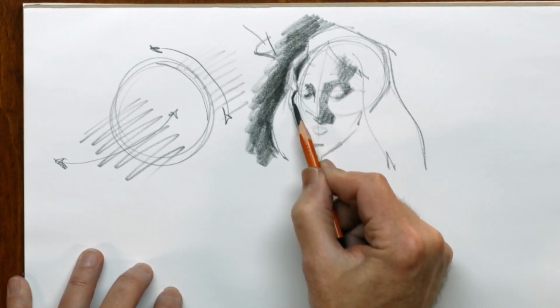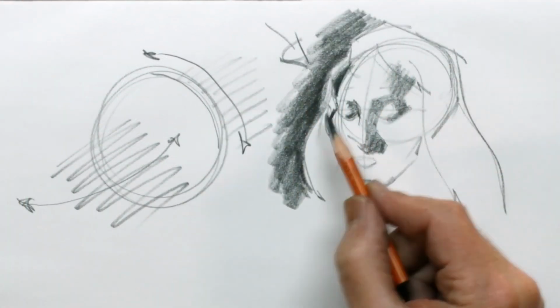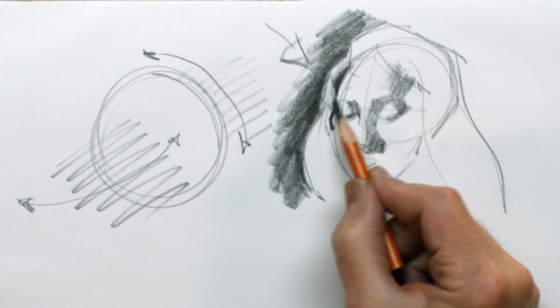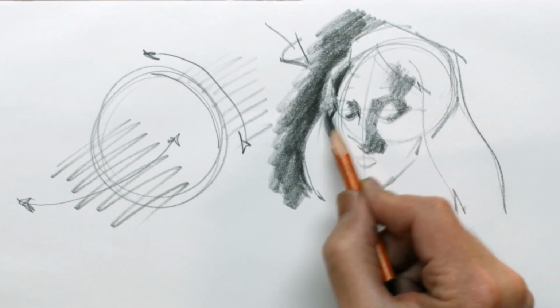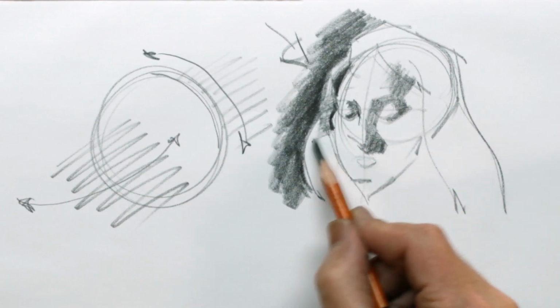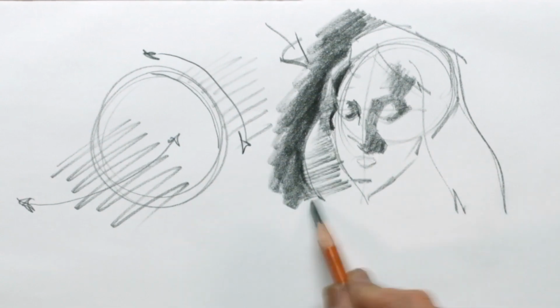Okay? So I'll maintain a harder edge there. Maybe I want to see a harder edge here. And then in the middle, maybe where this turns up here, maybe this is going to go soft. Maybe I want this to be soft down here.